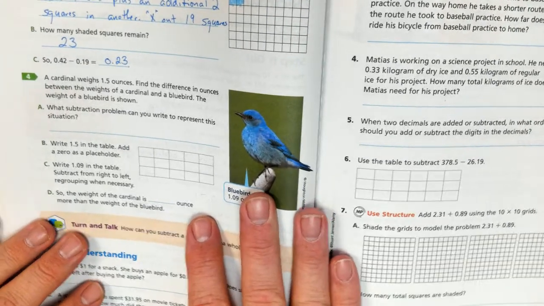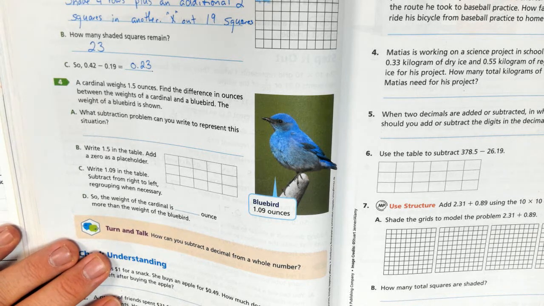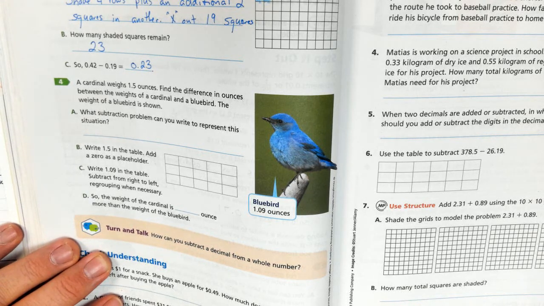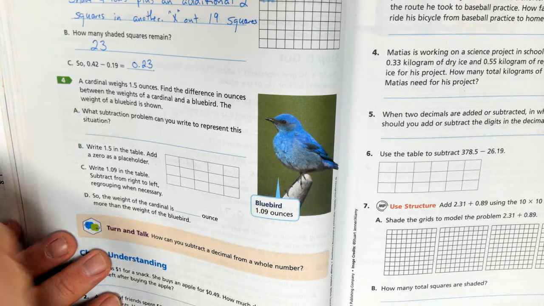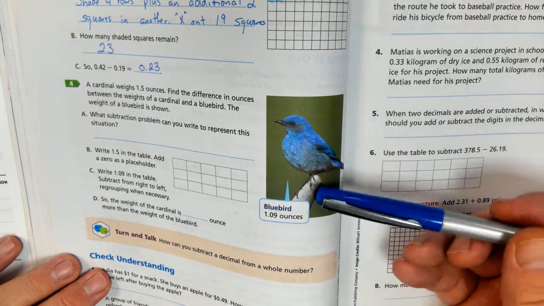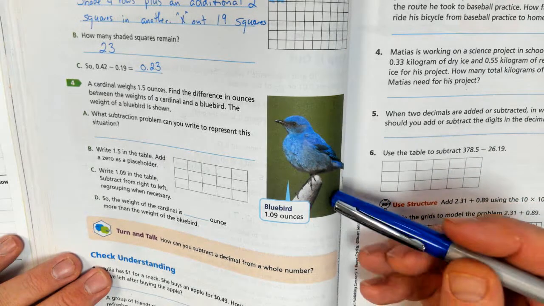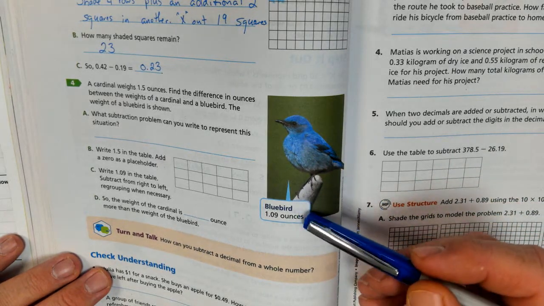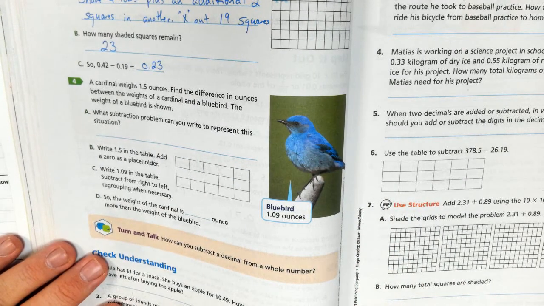Number 4 says, a cardinal weighs 1.5 ounces. Find the difference in ounces between the weights of a cardinal and a bluebird. The weight of a bluebird is shown. Okay, so we have to refer here over to our image, and the bluebird weighs 1 and 9/100 ounces, where the cardinal weighs 1 1/2 or 1.5 ounces.